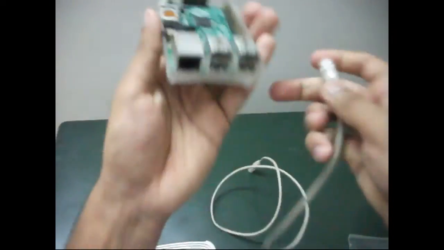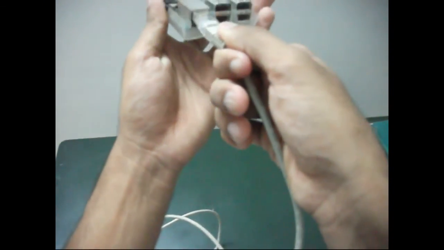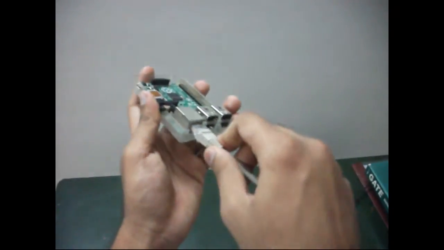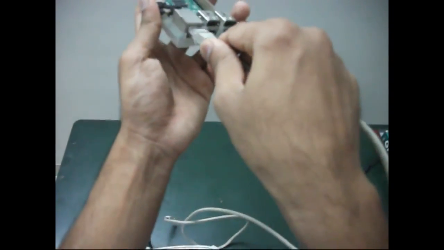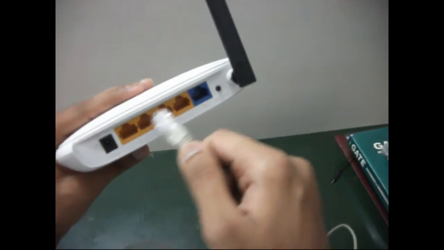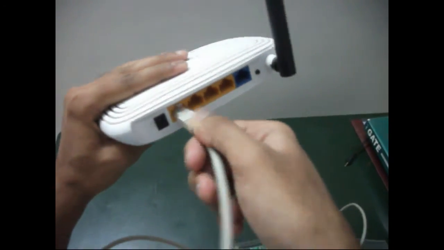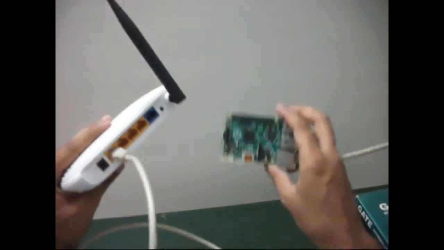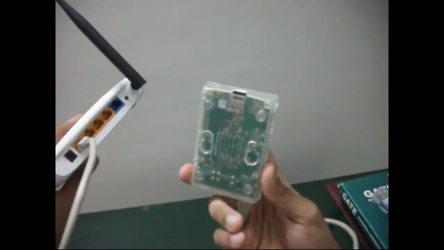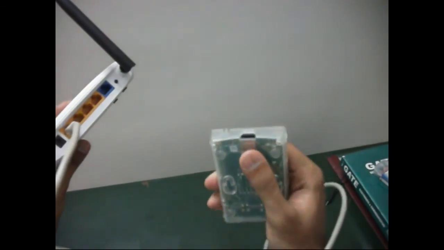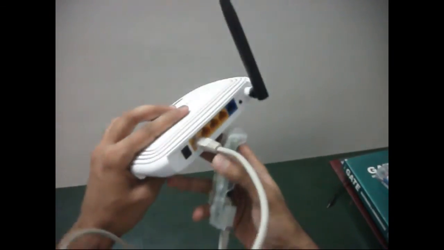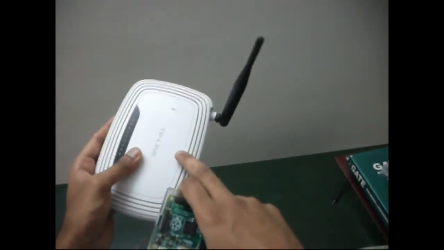Now just connect to any of the Wi-Fi routers through a LAN port. So just insert the LAN cable. Today I will be using a TP-Link Wi-Fi router, and I can connect the Raspberry Pi to any of these 4 ports. So technically this will be the connection. Okay, this is the Raspberry Pi, with the Raspbian OS inserted through the memory card, and which is connected to our Wi-Fi router.